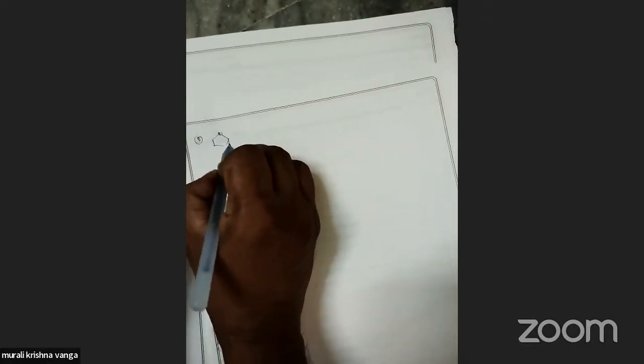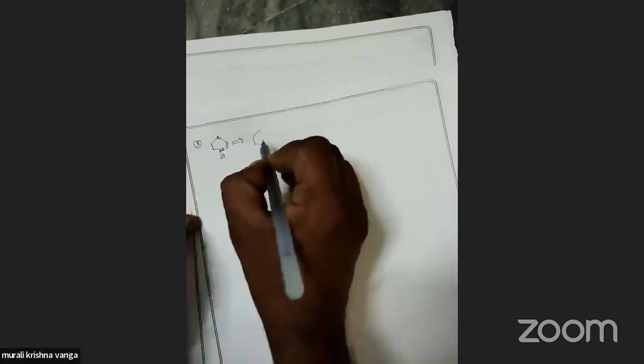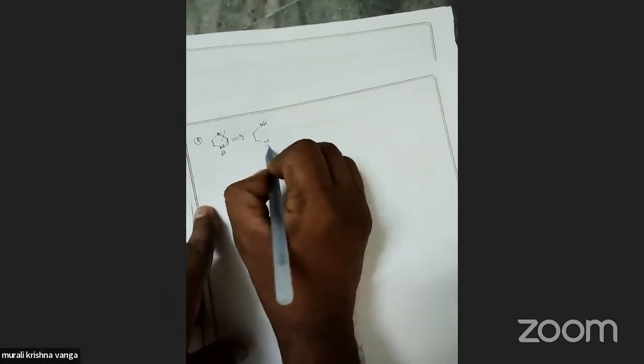Next one, six-membered ring formation. Morphine is an example. In the six-membered ring formation of morphine, the bond disconnection takes place like this.